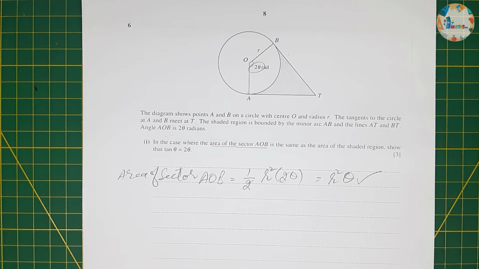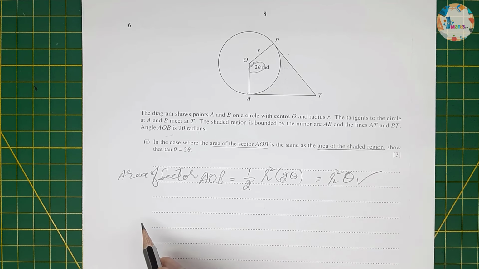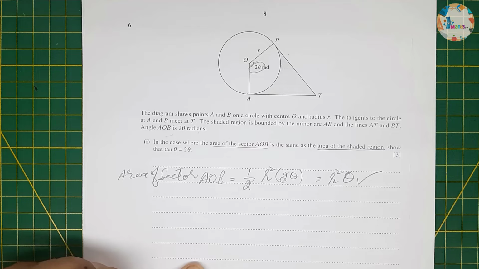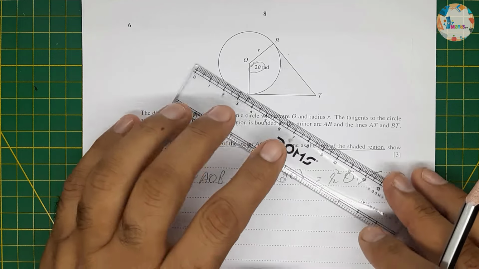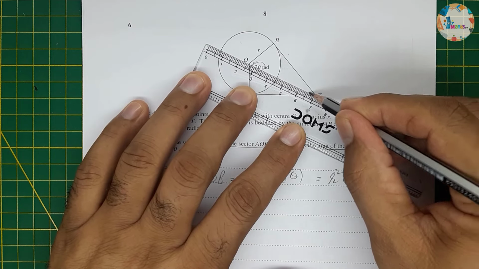Now after finding the area of the sector, we can find the area of the shaded region. Basically we will find the area of triangle OAT. We can join this point with this for your better understanding.